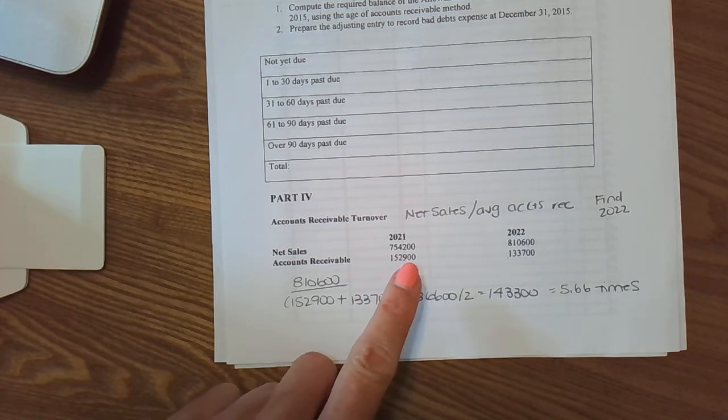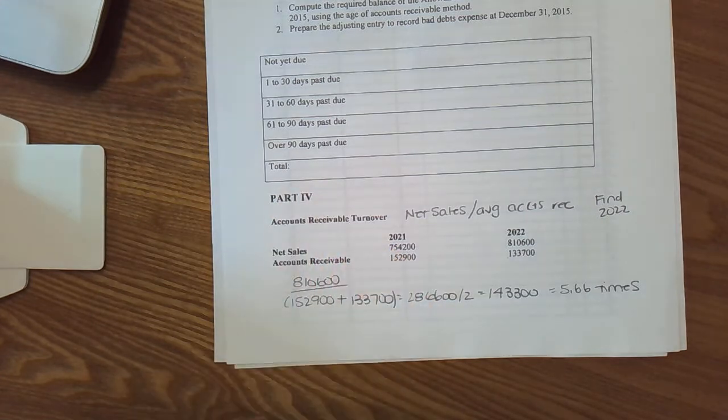If we knew 2020's numbers, then we could calculate this out again. But 5.66 times is pretty good. But again, you want to compare that to your previous year or your competitors to see how they're doing as well. Alright, so with the Chapter 9, you have your homework to go through and work on. There is not a serial problem for Chapter 9, so it's just working on the homework for Chapter 9.